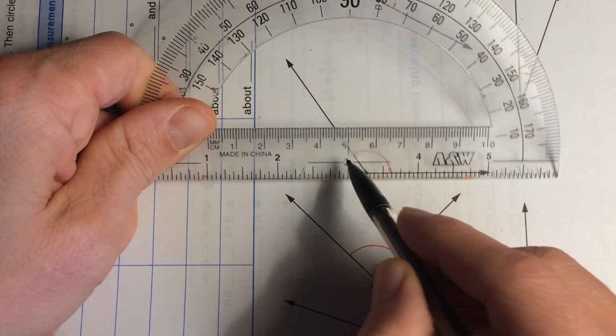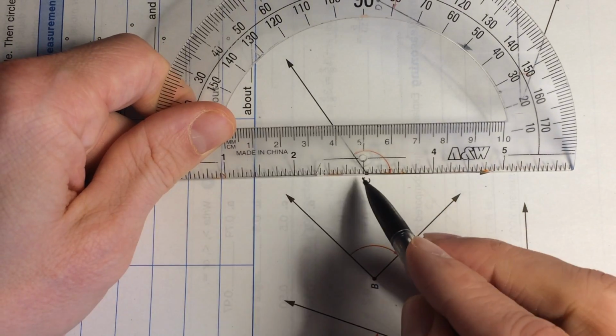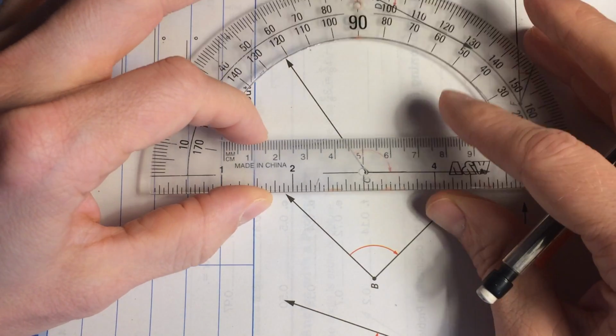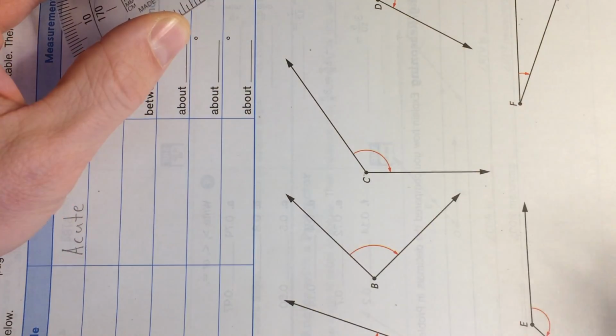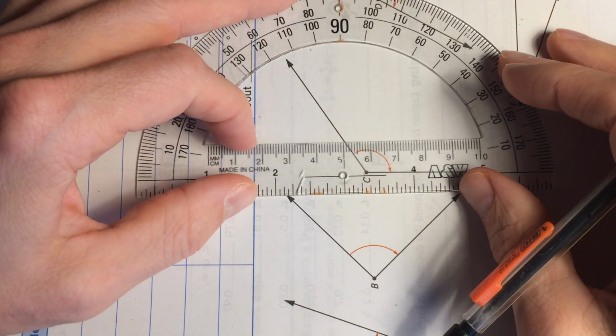So you need to find the hole in the middle of the protractor. Most will have holes. If they don't, you'll have to use the bottom middle. You're going to put that hole right over the vertex. Remember, the vertex is where the two lines meet. There's usually a dot there. So put that hole right over the vertex.